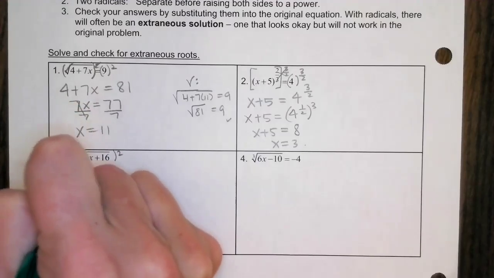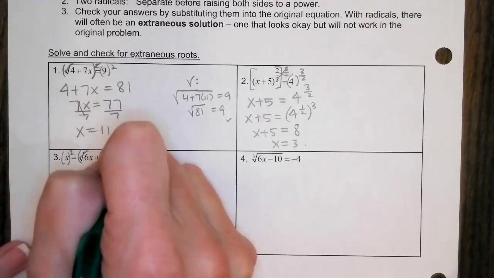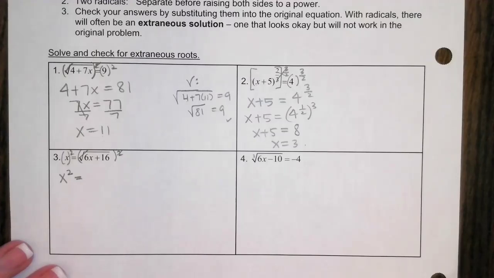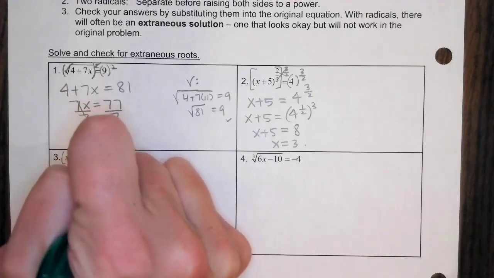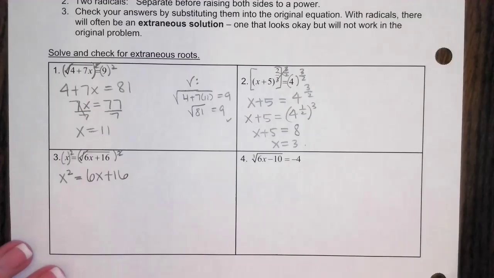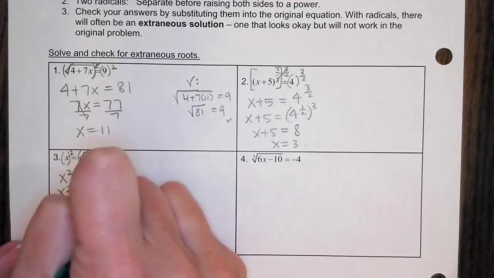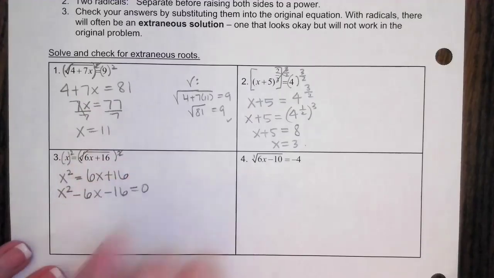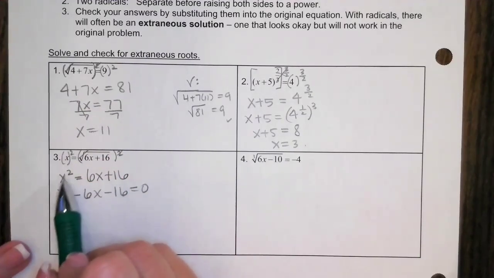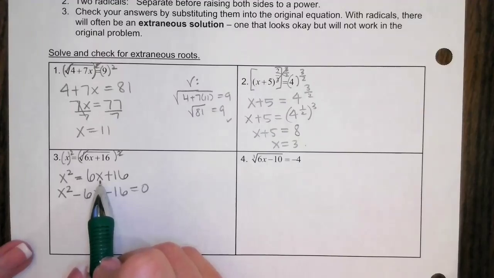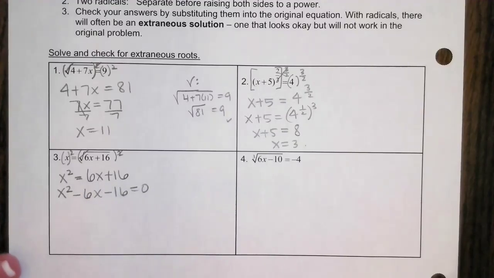When I do that, I end up with x squared on this side. The square root and the square cancel out, so I get 6x plus 16. Now we're going to make this equal to 0. That's always your first step when you have a quadratic. I have an x squared and an x. So anytime you have that, you're going to want to set it equal to 0 in order to solve.